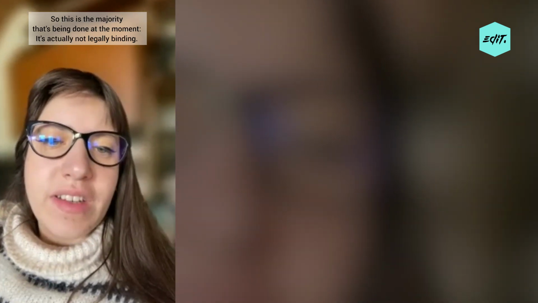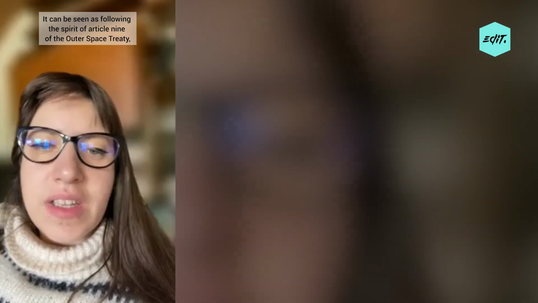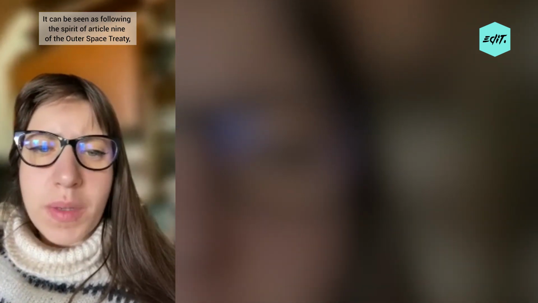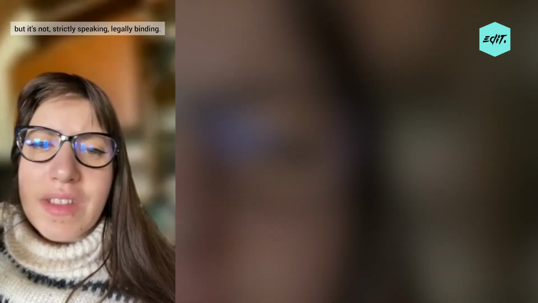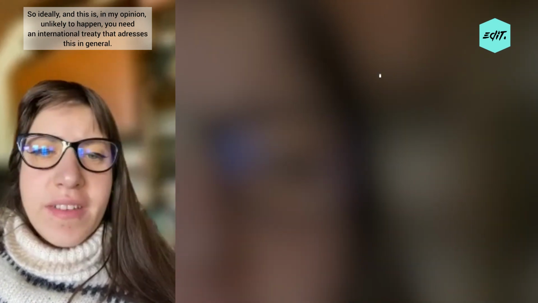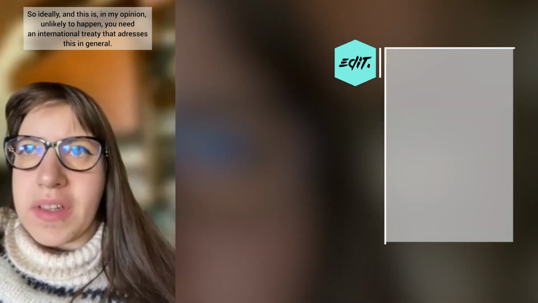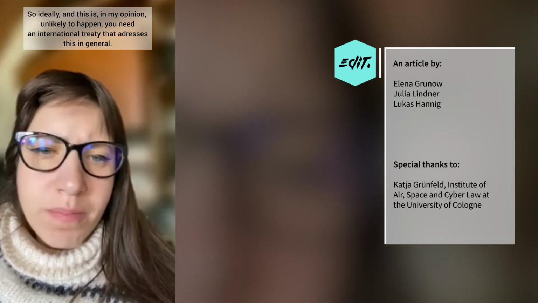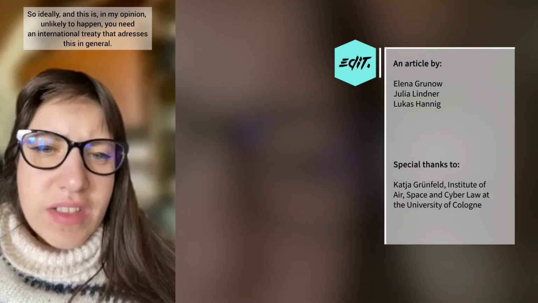It's actually not legally binding. It can be seen as following the spirit of Article 9 of the Outer Space Treaty, but it's not strictly speaking legally binding. So ideally, and this is, in my opinion, unlikely to happen, you need an international treaty that addresses this in general.